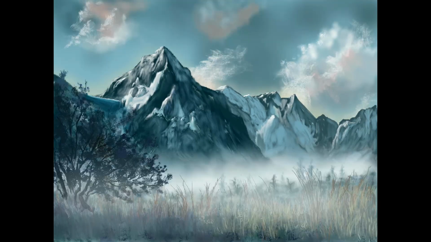As I was working, I kept looking at that space in the mountain there right above the tree on the left and thought, boy, wouldn't it be more interesting if it had a waterfall? So we added another layer and I painted in a waterfall.